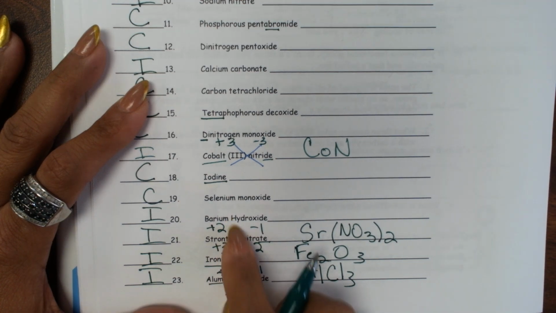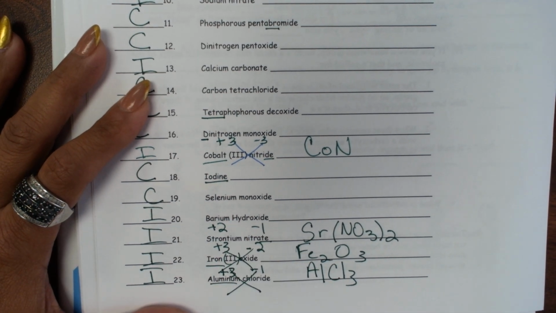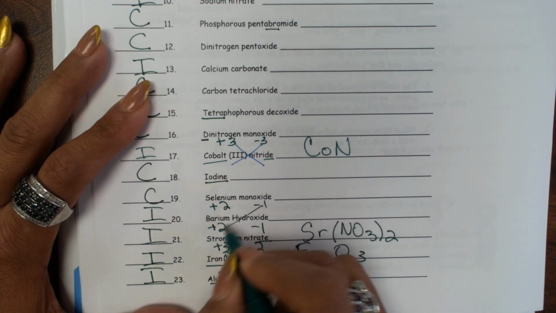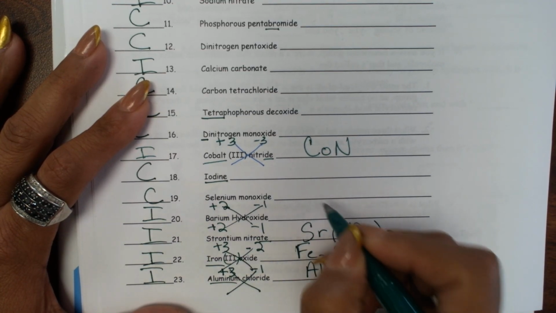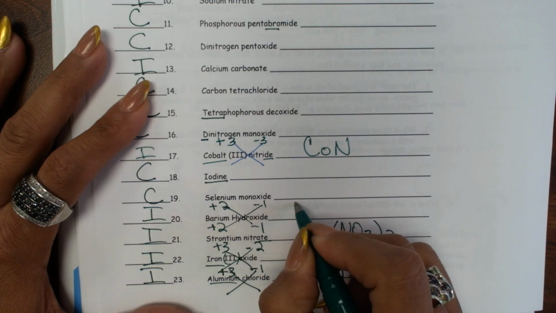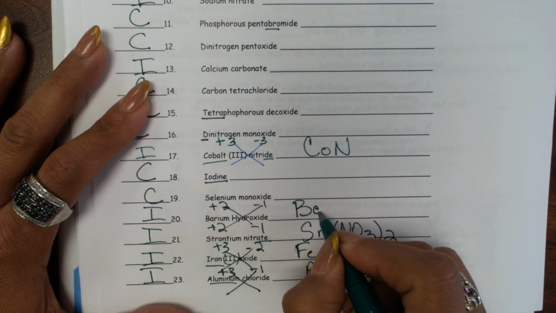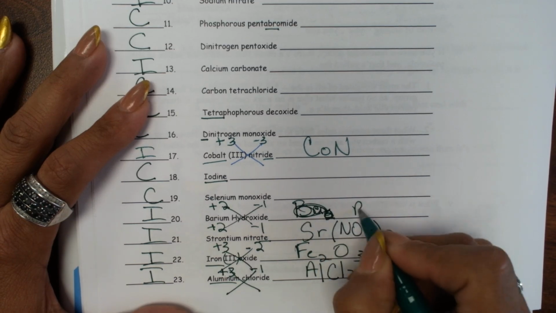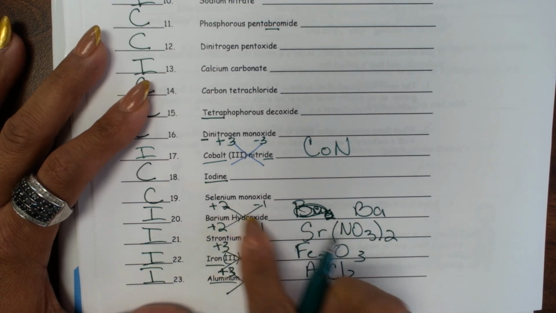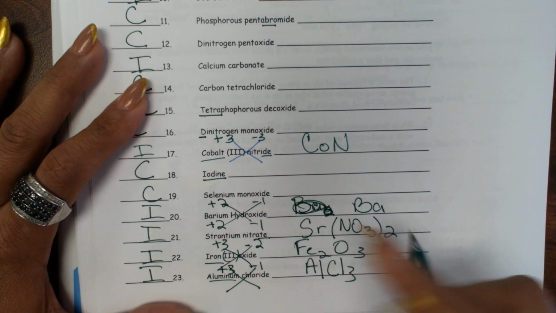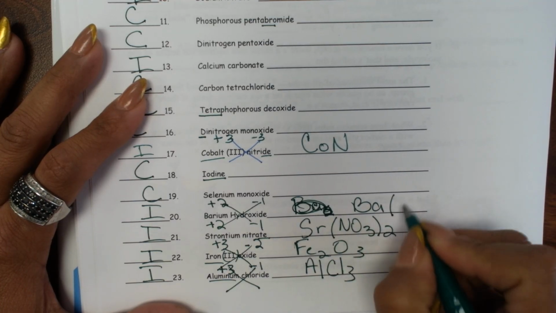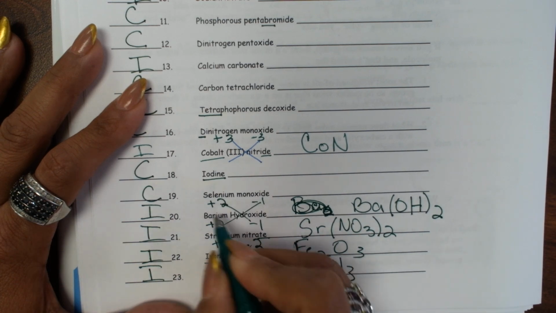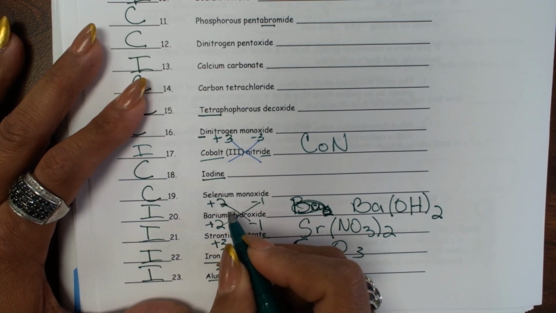Okay, the next one after that, again an ionic bond, so I need to know the charge. That is a +2, and that is a -1 charge. Let's crisscross those down, and this is going to be Ba1. This 2 is coming over for the polyatomic, so I'm going to use my parentheses, hydroxide. There we go.